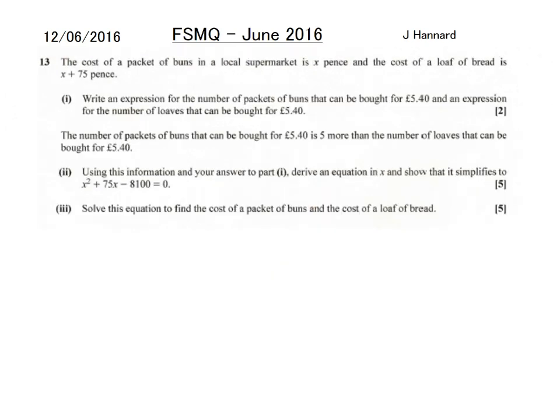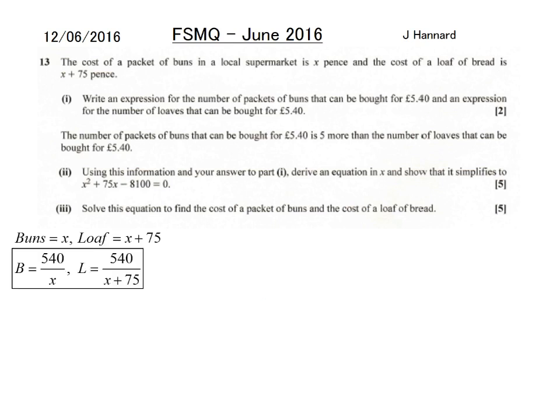Question 13 then, the cost of a packet of buns in a local supermarket is x pence and the cost of a loaf of bread is x plus 75, sorry. Write an expression for the number of packets of buns that can be bought for £5.40 and an expression for the number of loaves that can be bought for £5.40. So buns equals x, loaf equals x plus 75. Therefore, for buns it's 540 over x, and for loaves it's 540 over x plus 75.